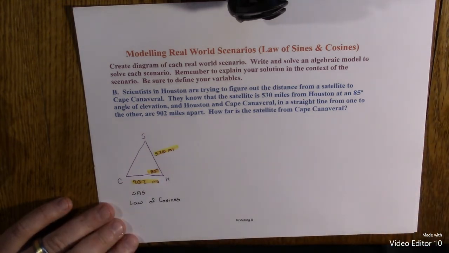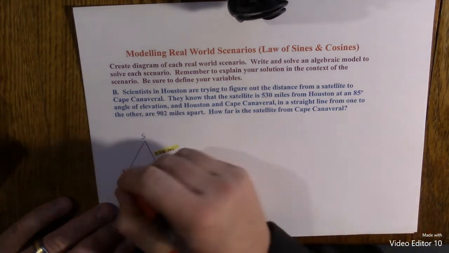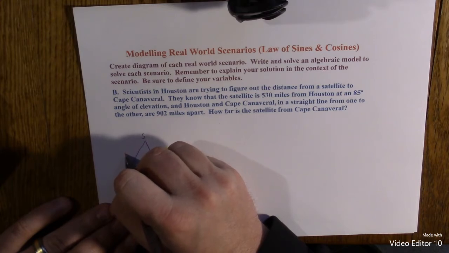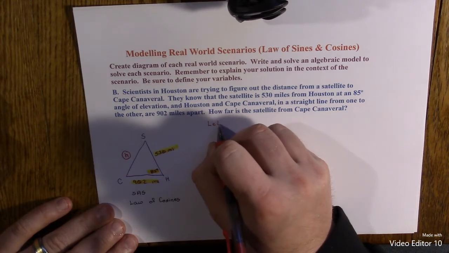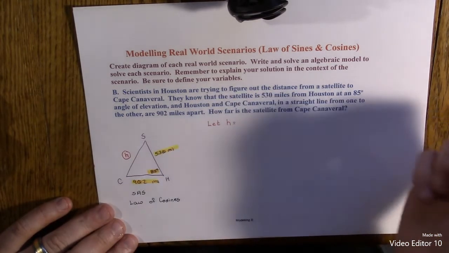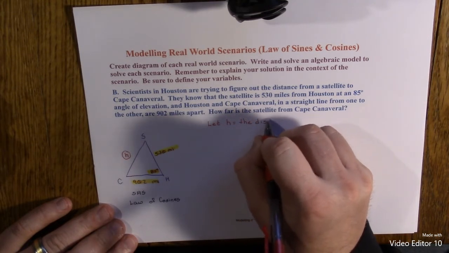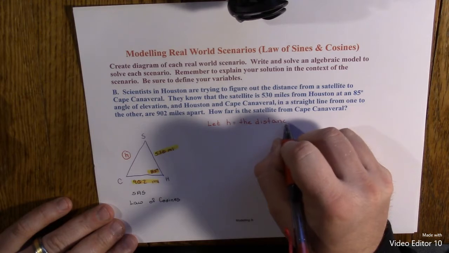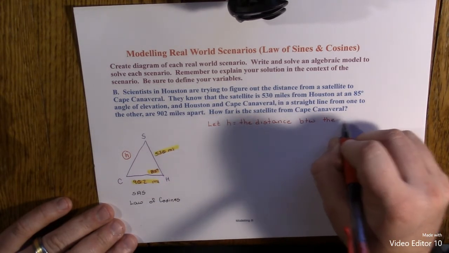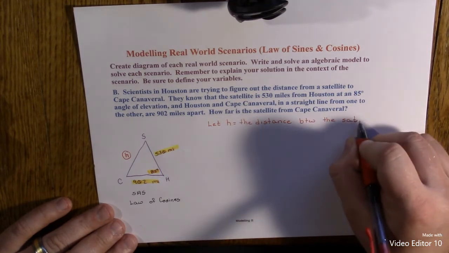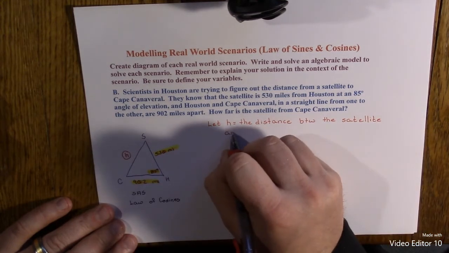At the same time, we're asked to find the distance of the satellite to Cape Canaveral. So we're looking here for side h. So we will let h equal the distance between the satellite and Cape Canaveral.